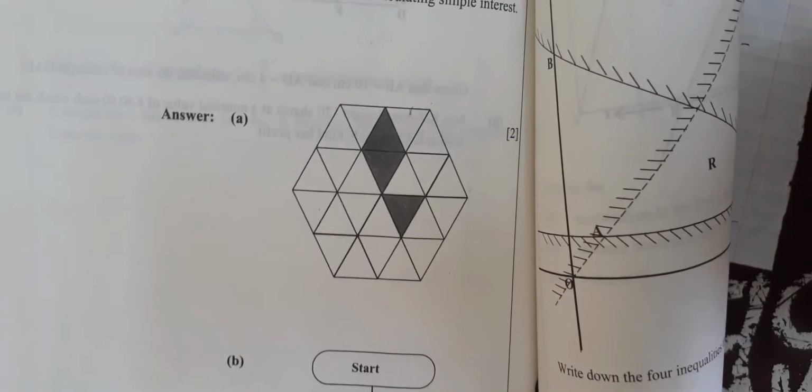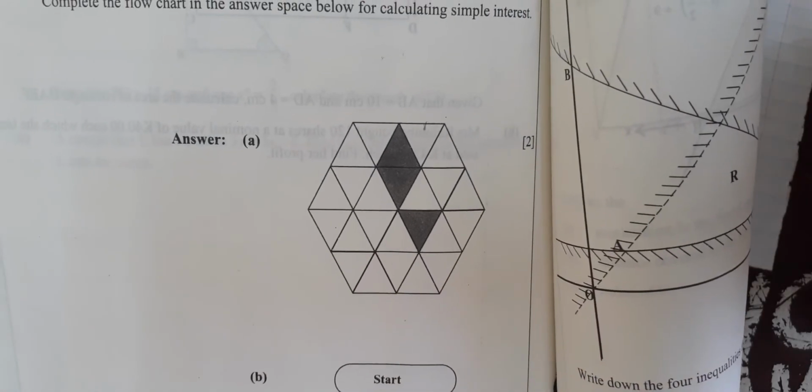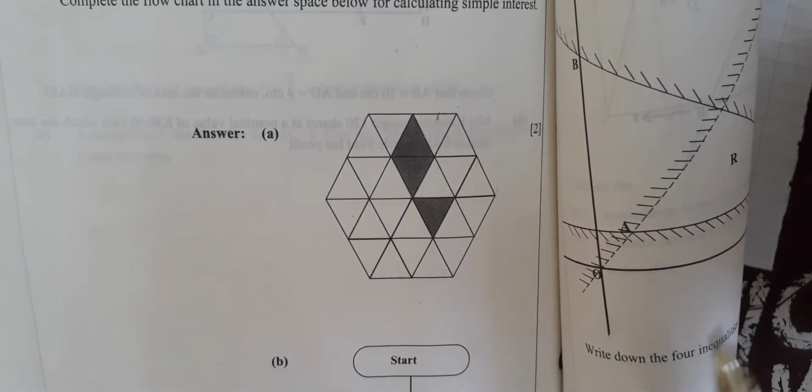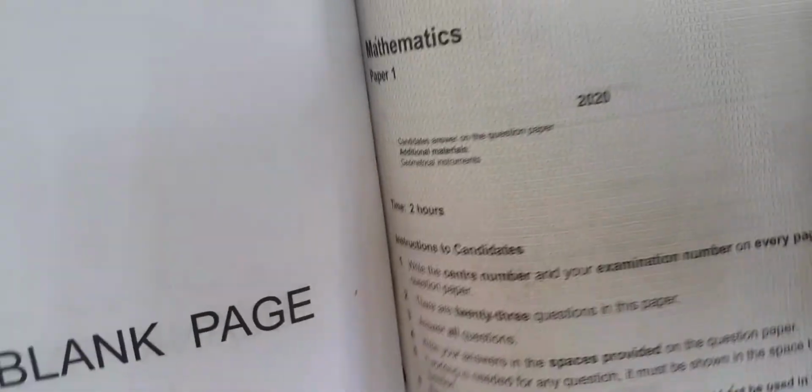So you needed to shade 3 more, think of which ones. This exam was for 2020 GCE, Examinations Council of Zambia.